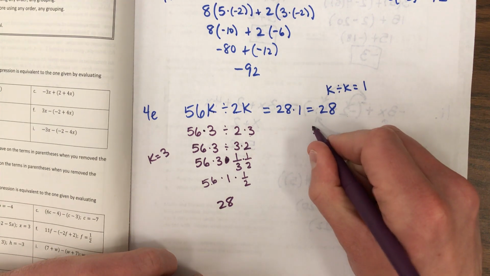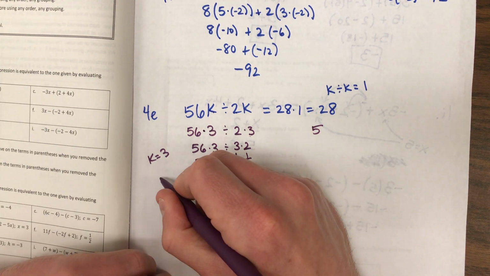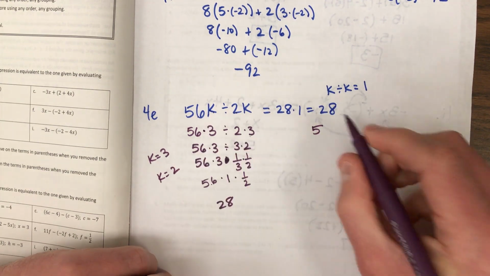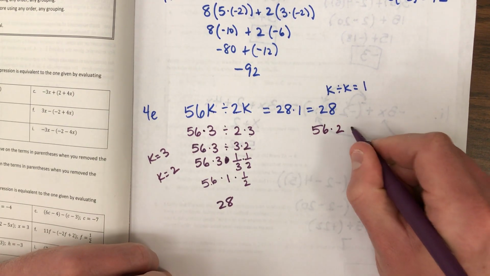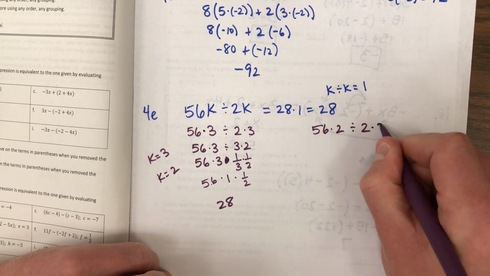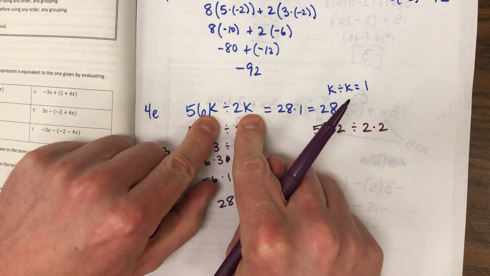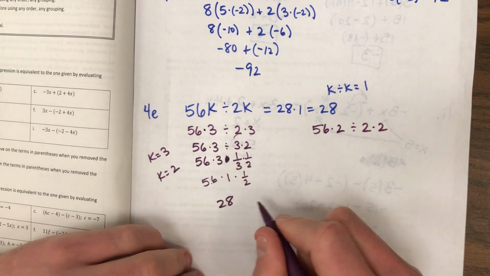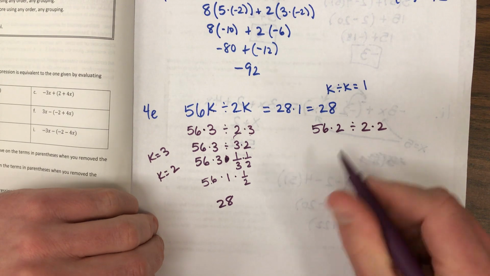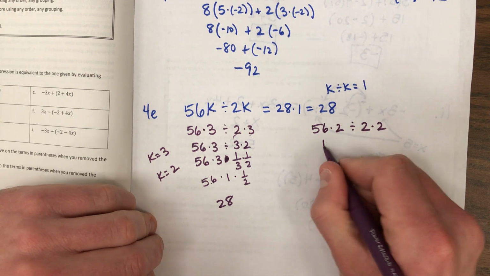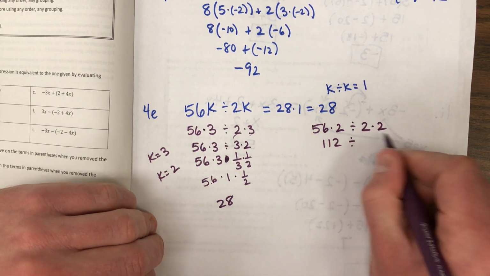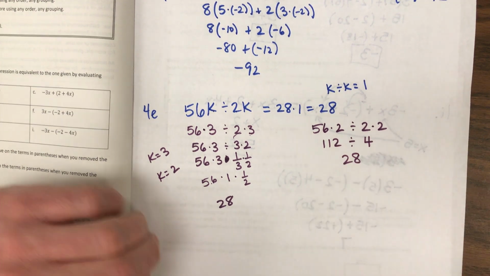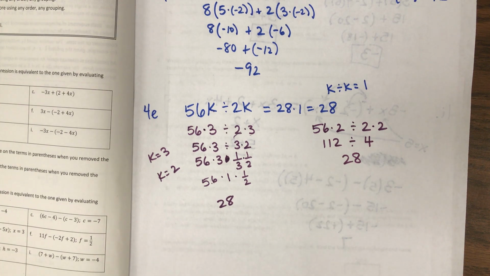This time I'm going to substitute, I don't know, let's just make it easy on ourselves. I'll do 2 this time. 56 times 2 divided by 2 times 2. So I put a 2 where both these k's are. And this time, instead of going through this process of multiplying by the reciprocal and keep, change, flip, let's just do it the easier way. 56 times 2 is 112, divided by 2 times 2 is 4, and I'm pretty confident that 112 divided by 4 is 28.